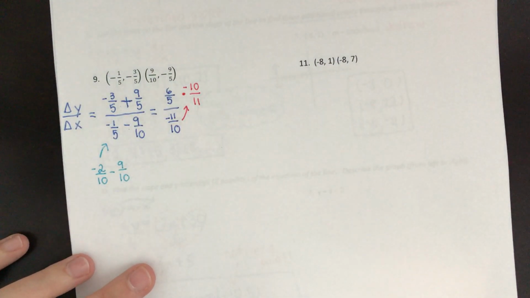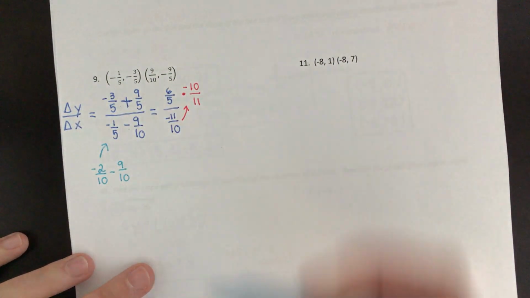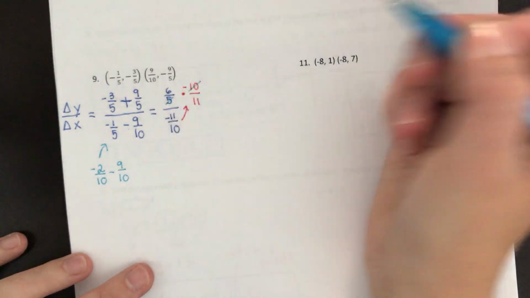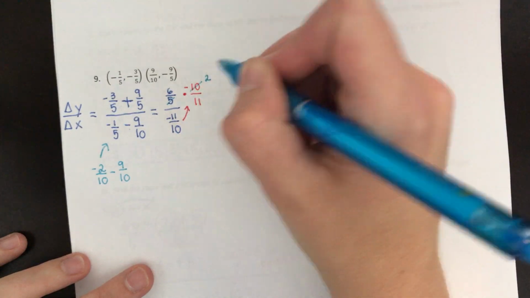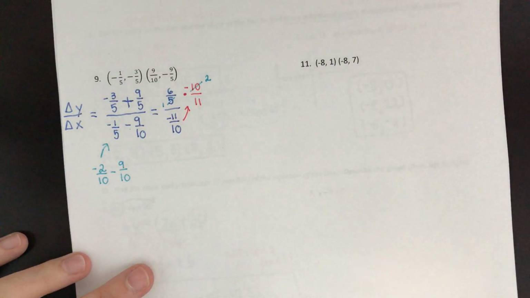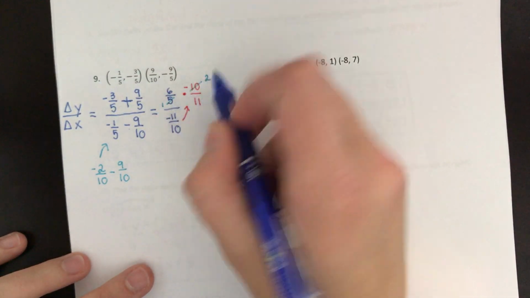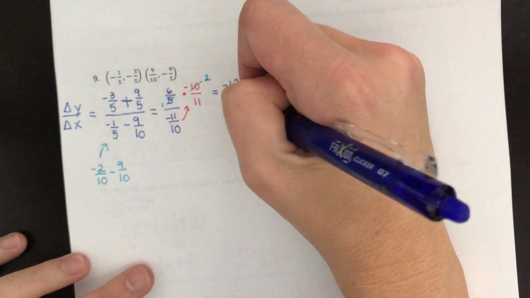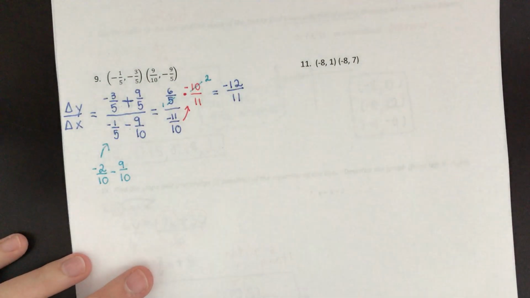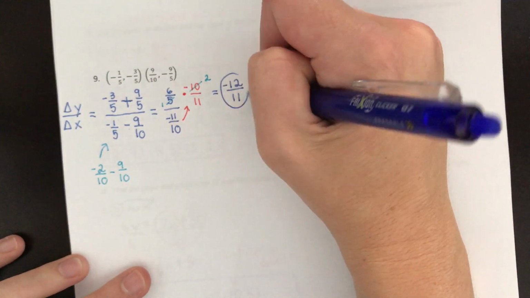So now multiply across. When I multiply these across, notice the 10 and the 5 will simplify. Both of those are divisible by 5. This becomes 2. This becomes 1. So 6 times negative 2 is negative 12 over 1 times 11 is 11. So negative 12/11 is my slope.